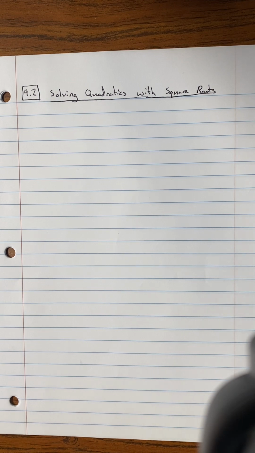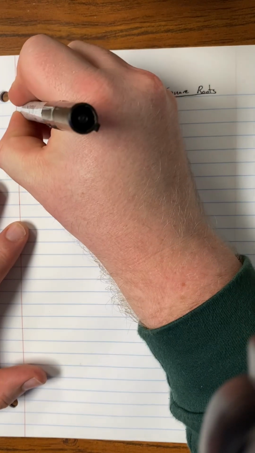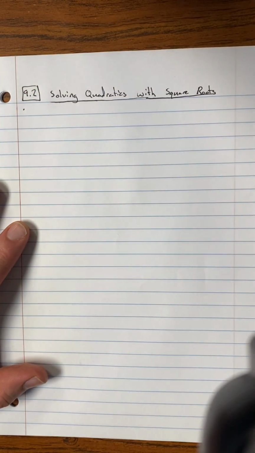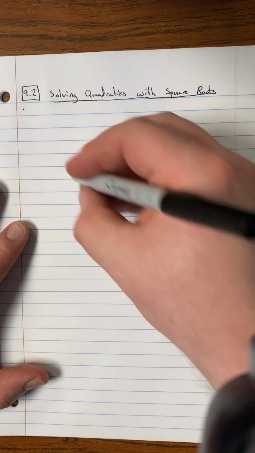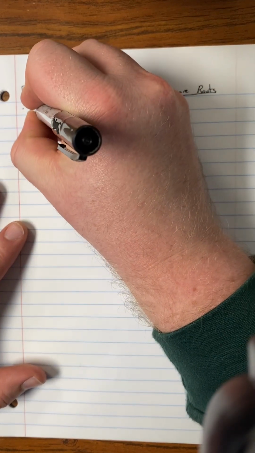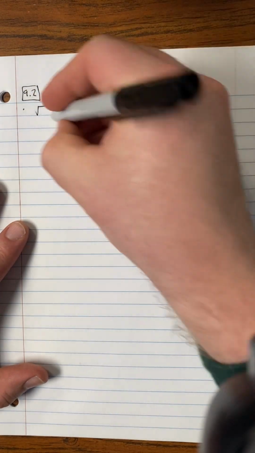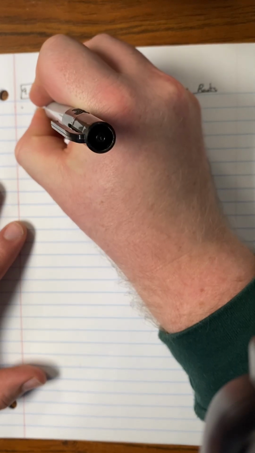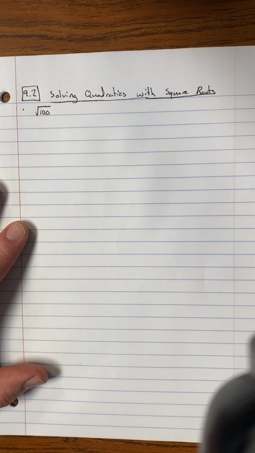It's important to note, and this is something we've talked about before, that if you have a square root of something, you tend to have two answers instead of one. Let me show you what I mean. So the square root of, let's say, 100. What do you think that is?